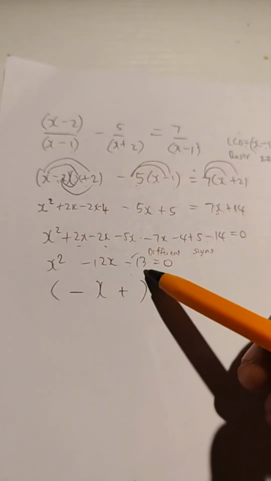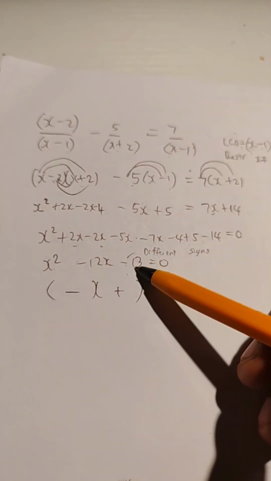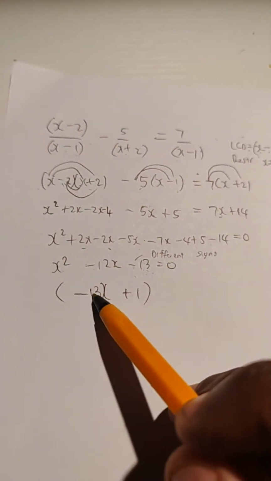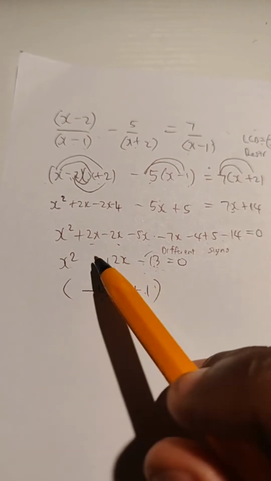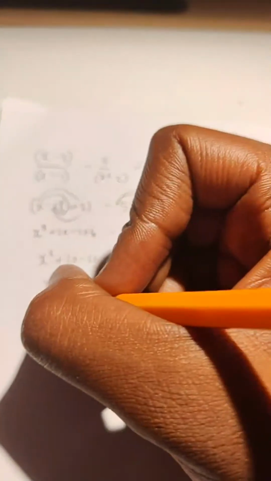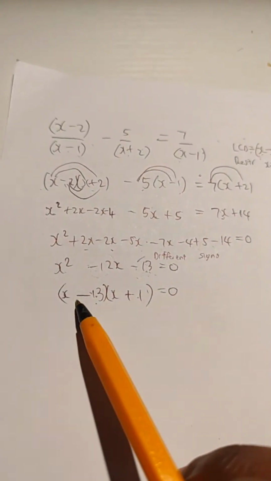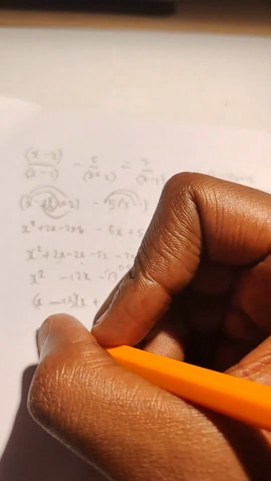The highest factor out of the factors of 13 is going to have a negative sign. So the factors of 13, 13 and 1, the highest factor is going to have a negative sign, and then plus 1. If you say negative 13 times 1, you get negative 13. If you add these two together, you get negative 12. So it works. Then I'm going to write x and x equal to 0. This is the factorization. After that, we apply the 0 factor law.